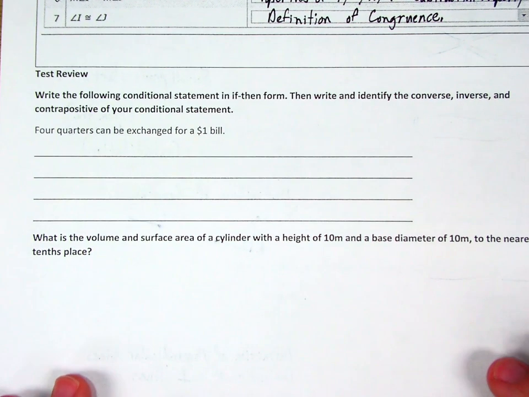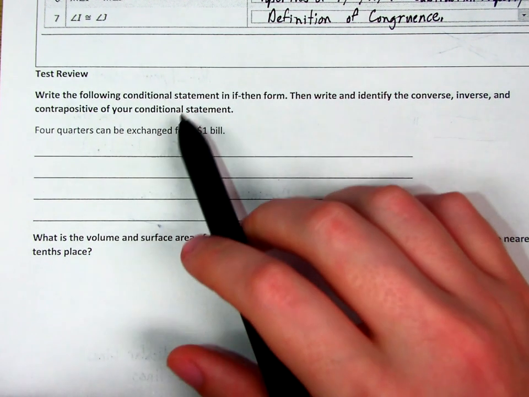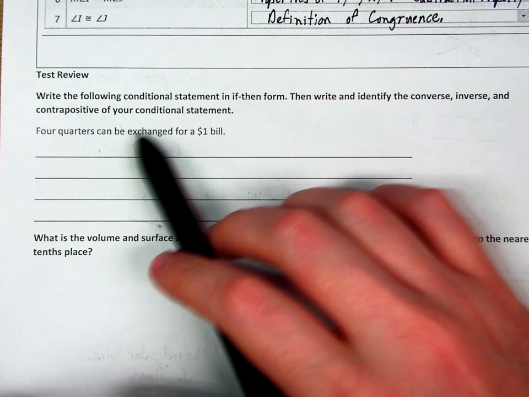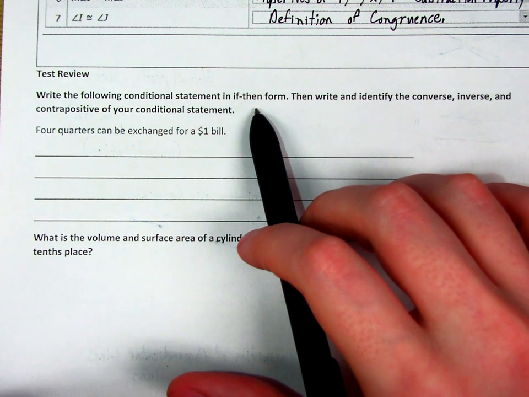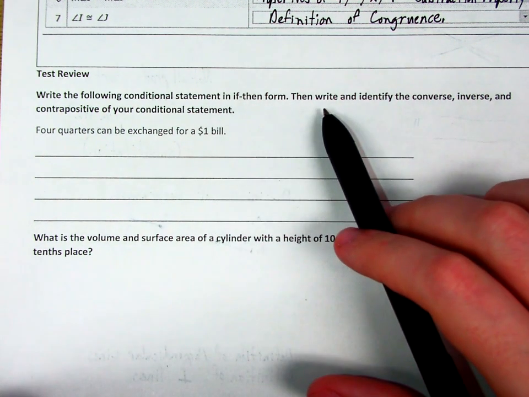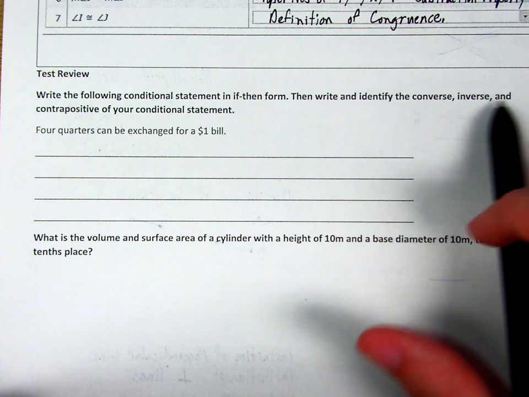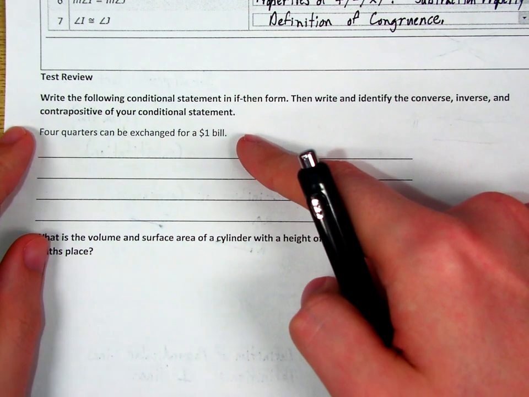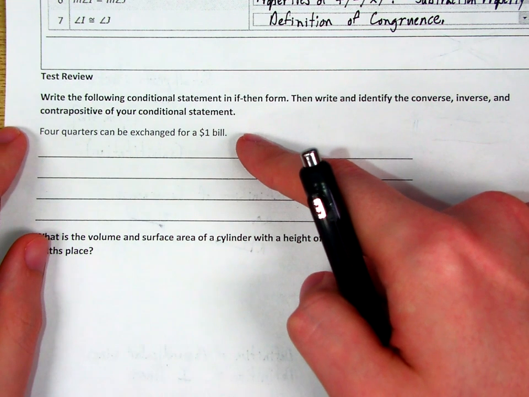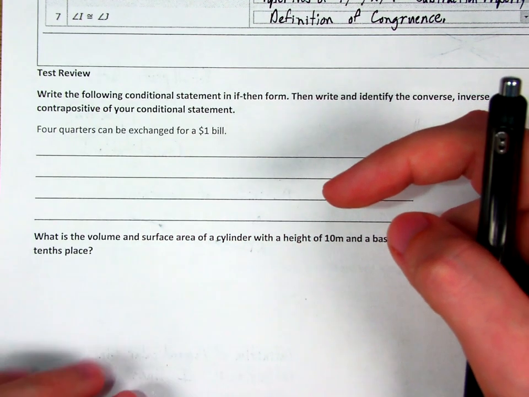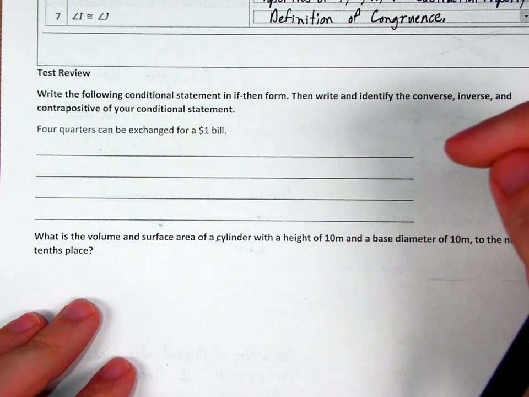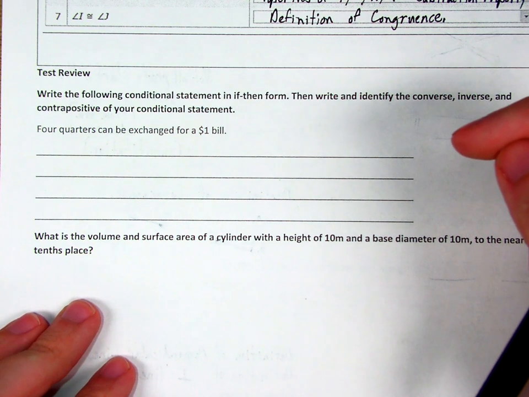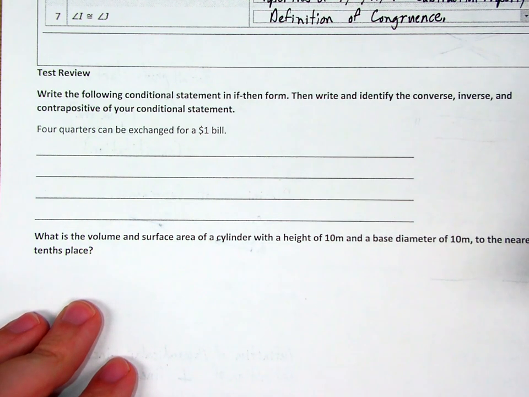We're going to do the test review. We're going to write the conditional statement here in an if-then form. Then we're going to write and identify the converse, the inverse, and the contrapositive. I did see some creative writing for this. The creative writings I saw weren't wrong. They're just not what I would have ever written. I'm going to show you what I'll be writing.